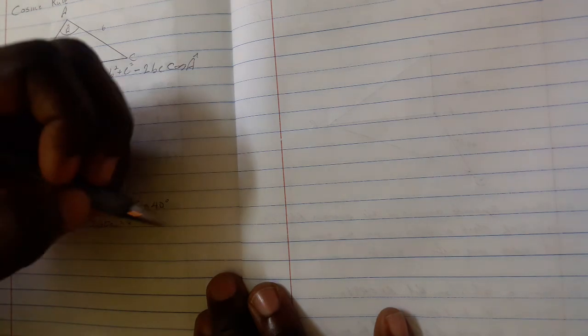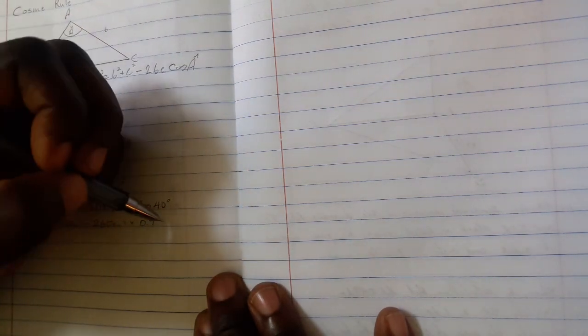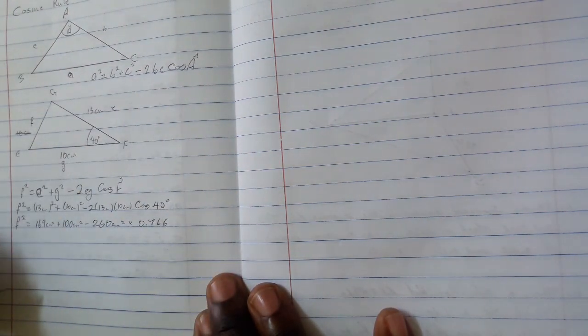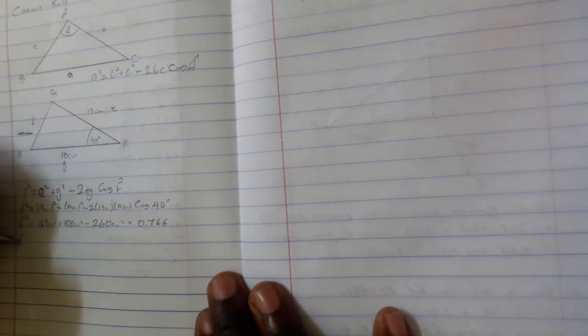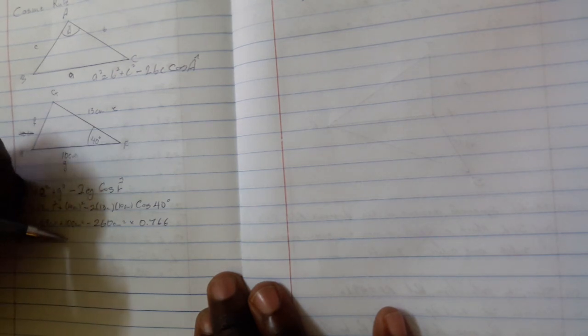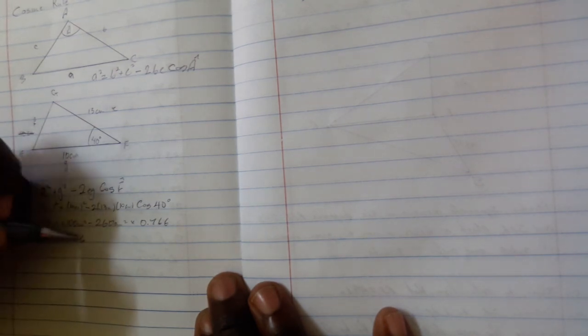Cos 40 is 0.766. Right, so these two can be added. These two are connected by multiplication, so we can't subtract these two. So we get 269 centimeters squared minus... no, we have to multiply first.